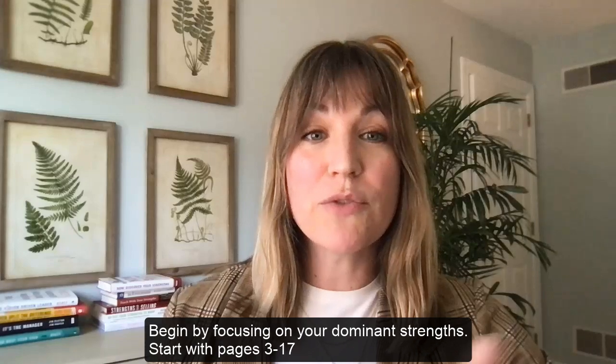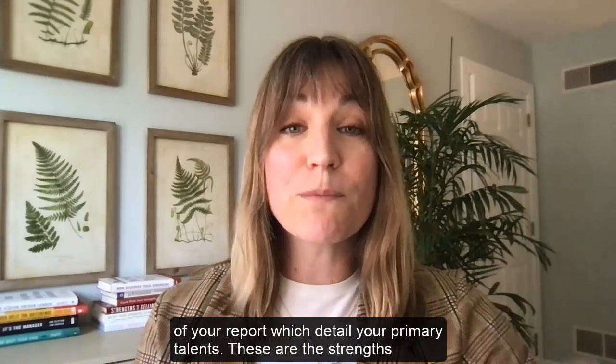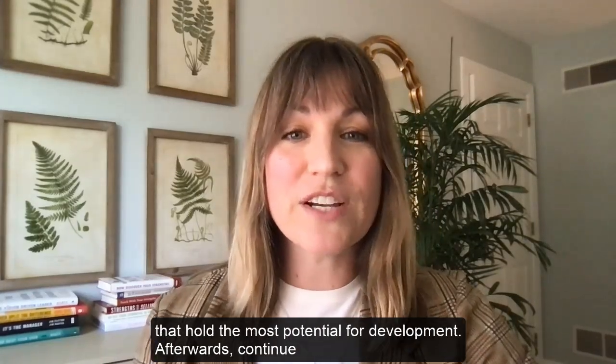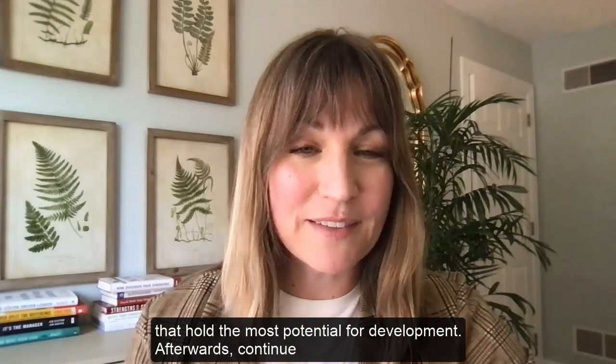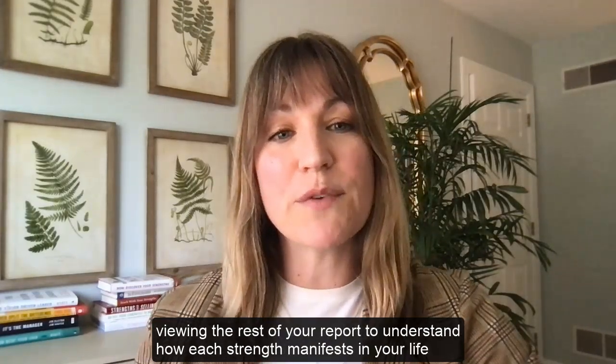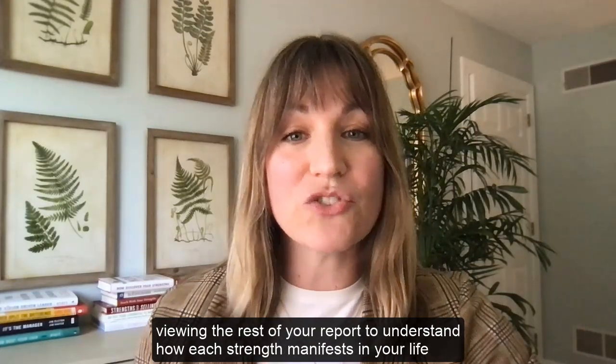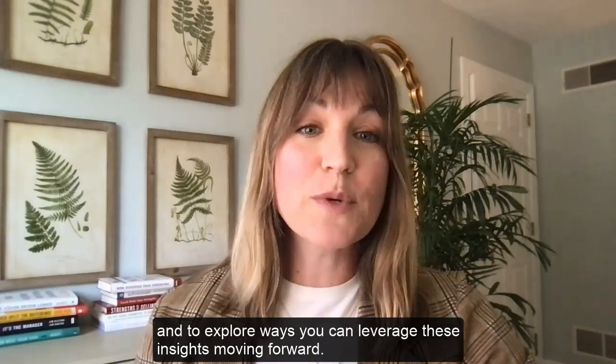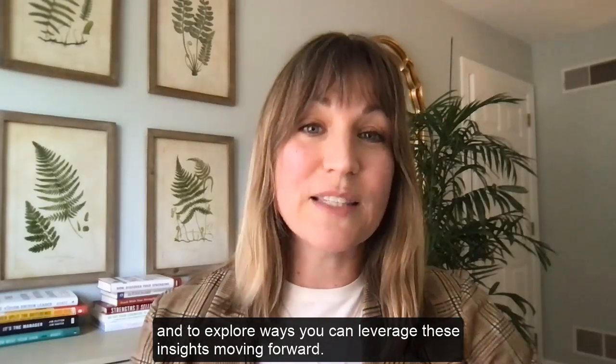Begin by focusing on your dominant strengths. Start with pages 3 through 17 of your report, which detail your primary talents. These are the strengths that hold the most potential for development. Afterwards, continue reviewing the rest of your report to understand how each strength manifests in your life and to explore ways that you can leverage these insights moving forward.